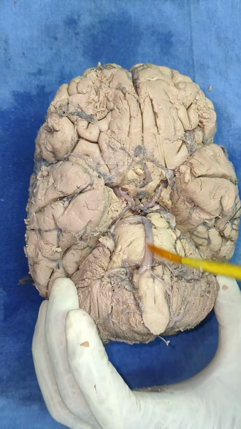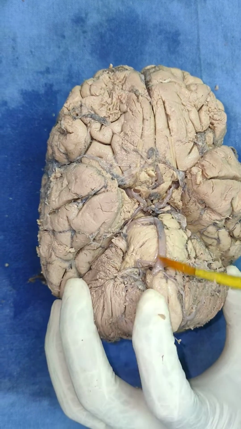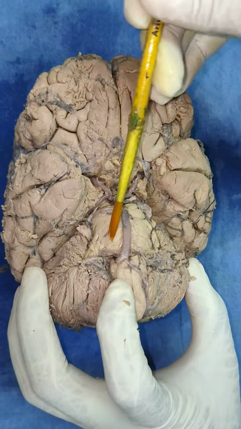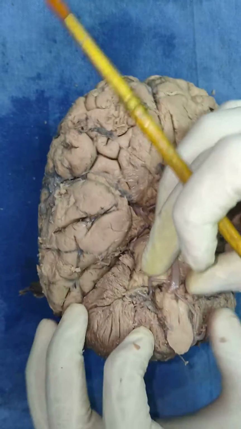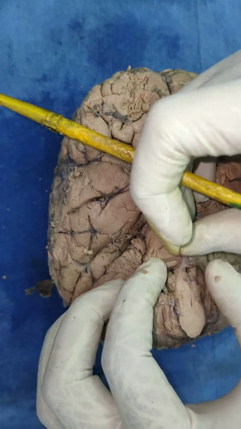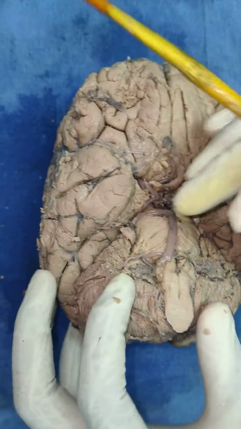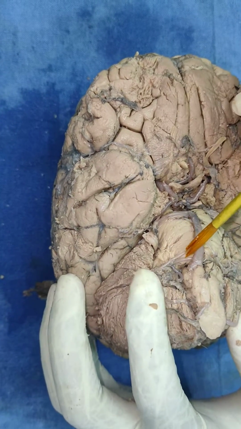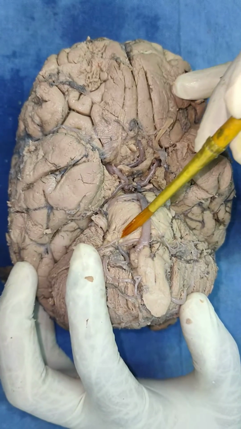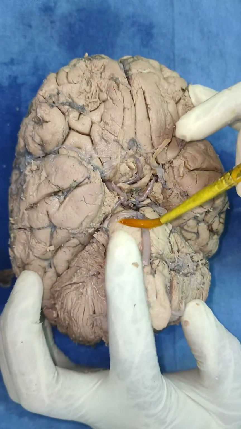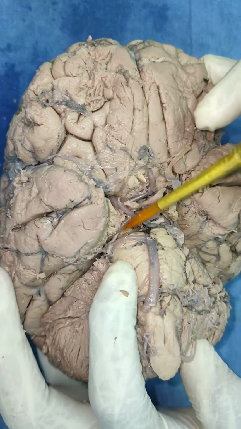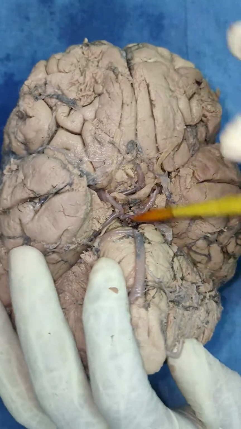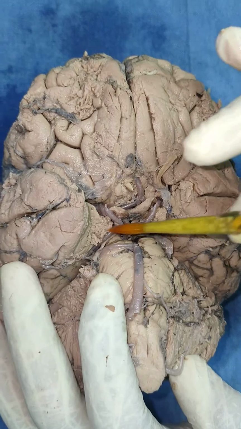A few branches of the basilar artery are also seen here. Here we can see the anterior inferior cerebellar artery, then the labyrinthine artery, and this is the superior cerebellar artery, and the terminal branch of the basilar artery is the posterior cerebral artery.